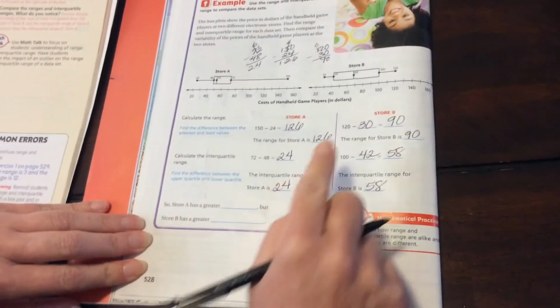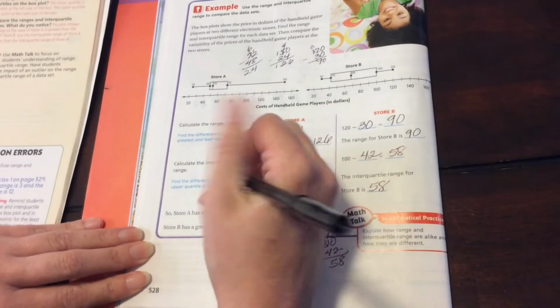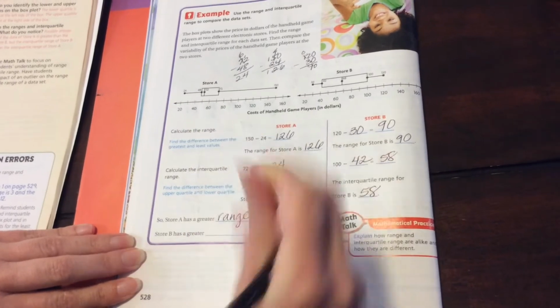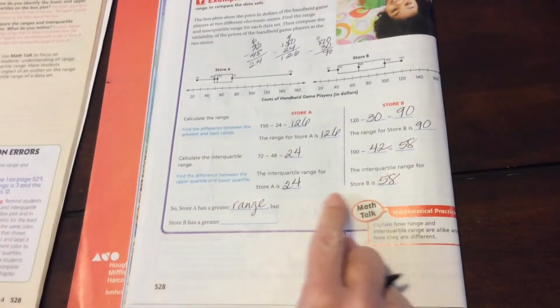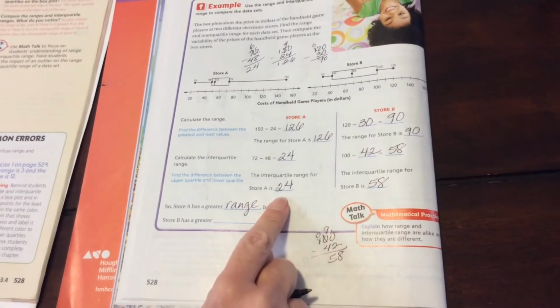So store A has a greater range because 126 is larger than 90. But store B has the greater interquartile range because the interquartile range was 58, whereas this was 24.